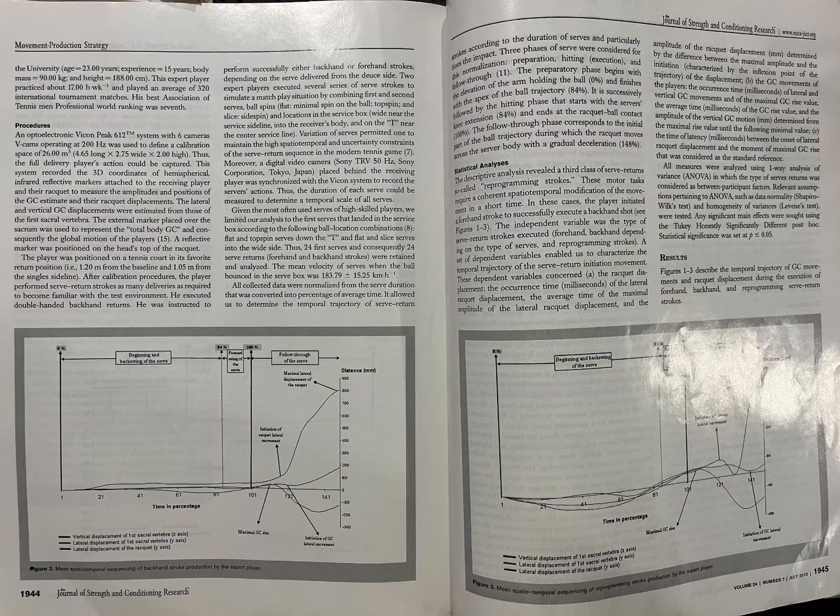The initiation of the lateral racket displacement appeared significantly later after the serve impact for the execution of the reprogramming strokes, 360 plus or minus 24.49 milliseconds, in comparison to the forehand, 286.70 plus or minus 28.39 milliseconds, with p less than 0.05, and backhand, 285.00 plus or minus 77.09 milliseconds, with p less than 0.05 shots. No significant differences were observed between forehand and backhand returns.